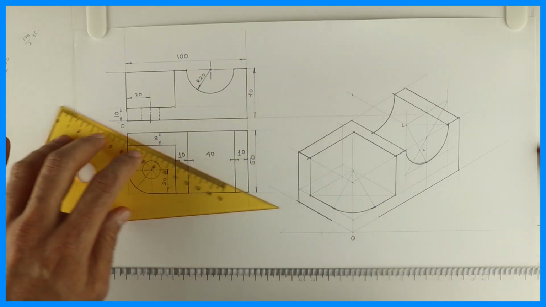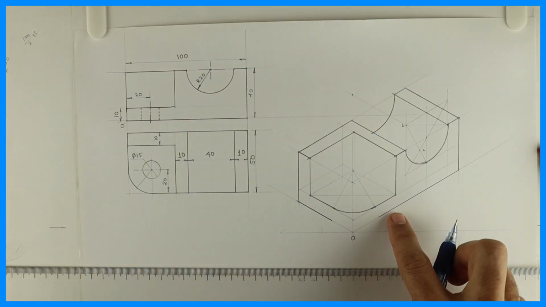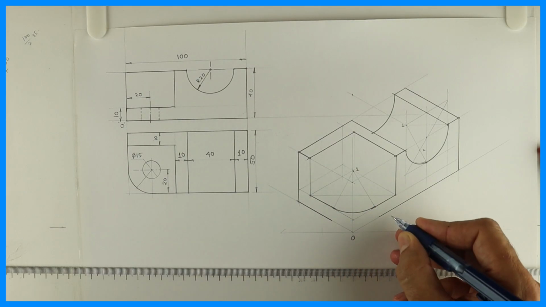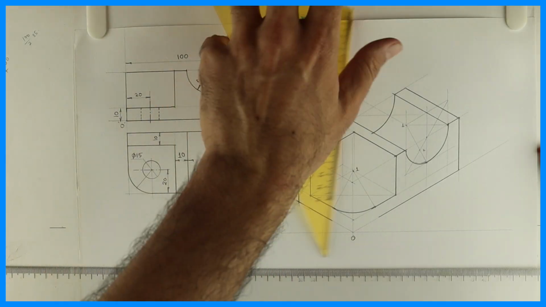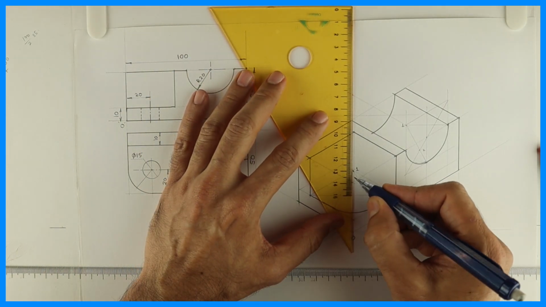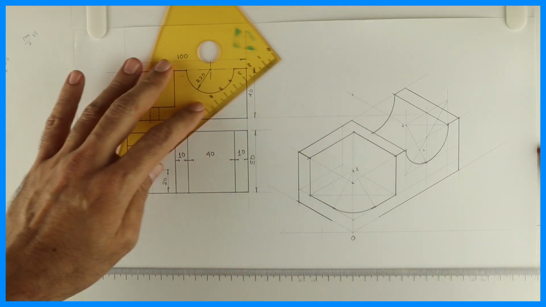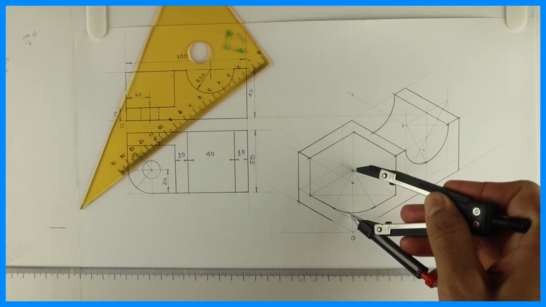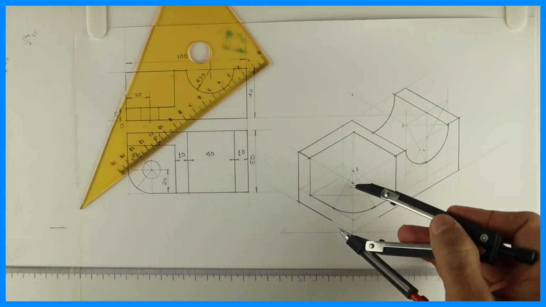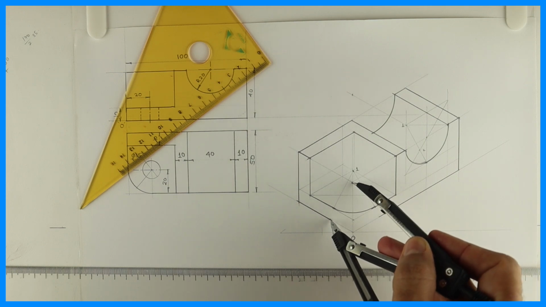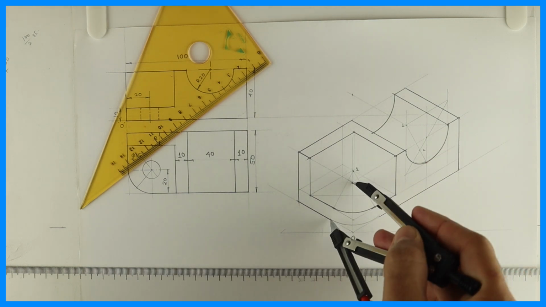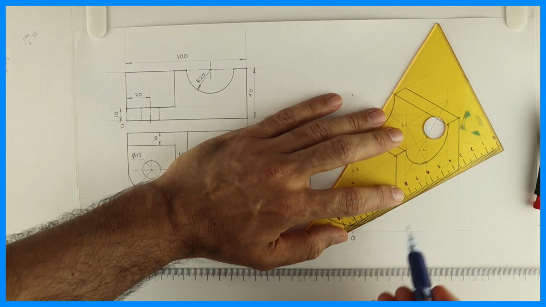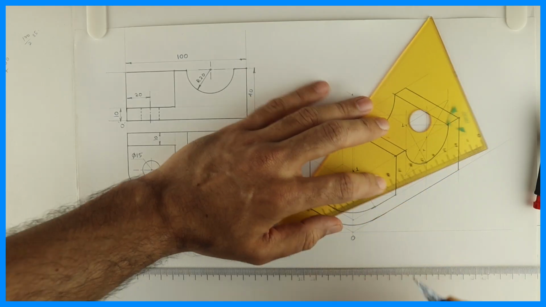Now after this, we have to draw this circle, right? Which is 10 mm down. So from this point we'll go down by 10. So from this point 1 we'll go down by 10. We'll take this radius, go down by 10, and again you draw arc. See this. So this is how you draw the lower circle. This will be dark.